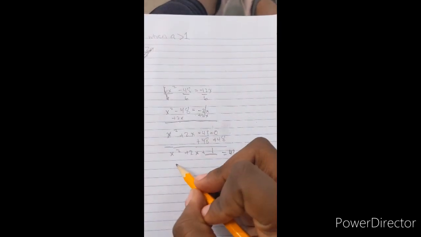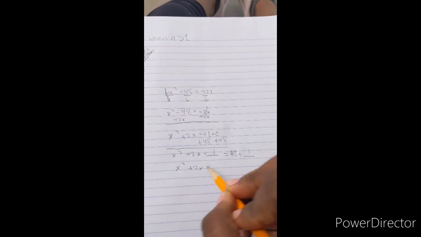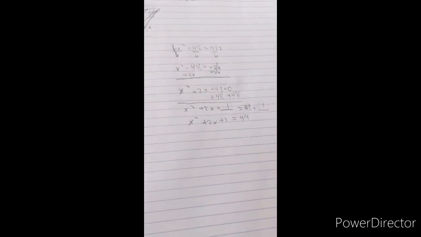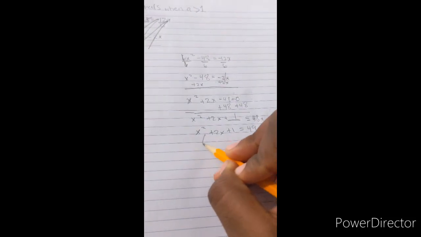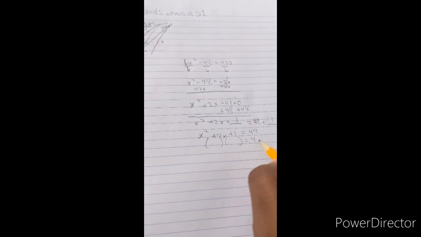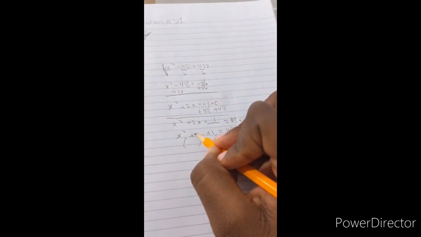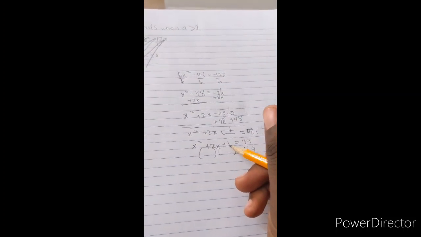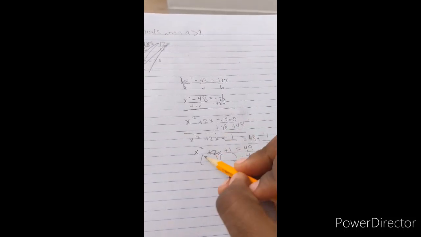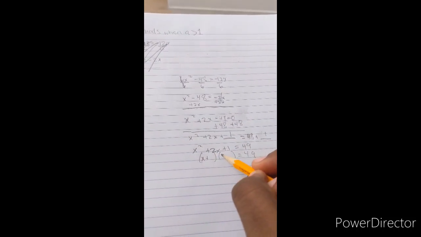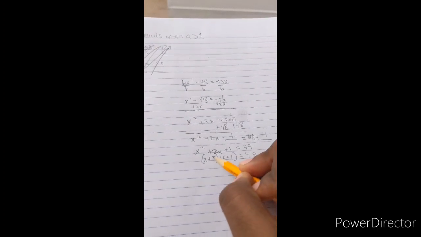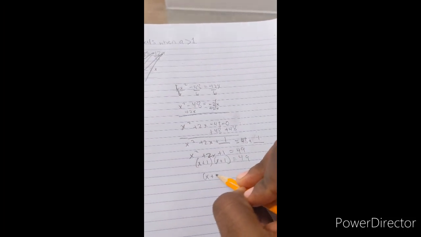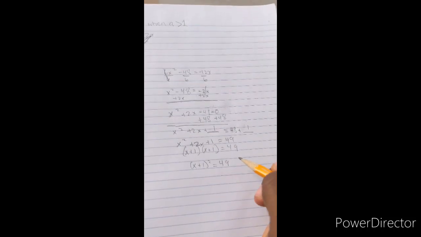Then we're just going to rewrite the problem, simplified, so x squared plus 2x plus 1 equals 49. Now you should get your 2 factor parentheses, and then you would see what 2 numbers multiply to get 1 and add to get 2, so that would be 1, because 1 plus 1 equals 2, and 1 times 1 equals 1. This simplifies to be x plus 1 in parentheses squared, which equals 49.